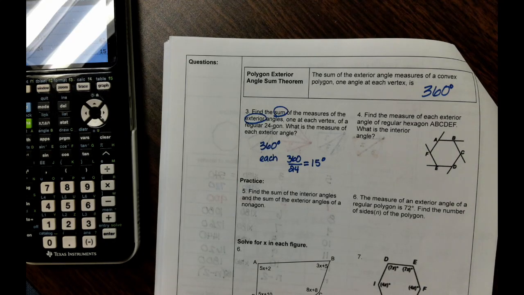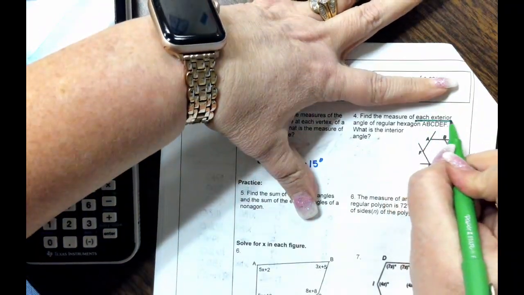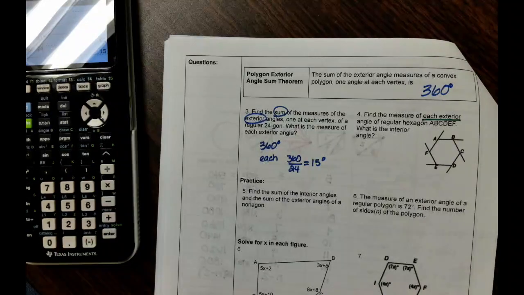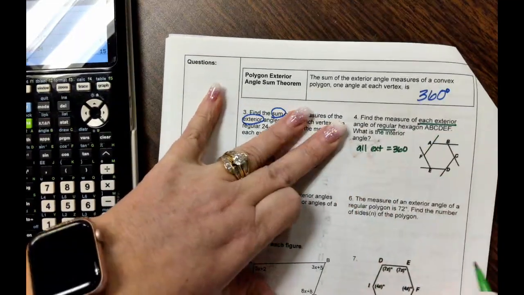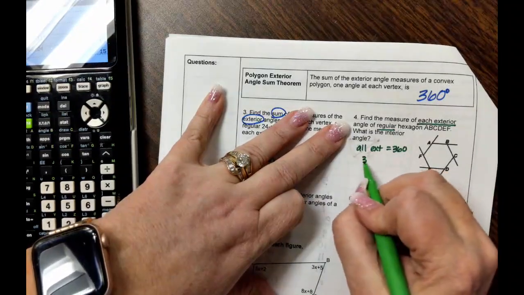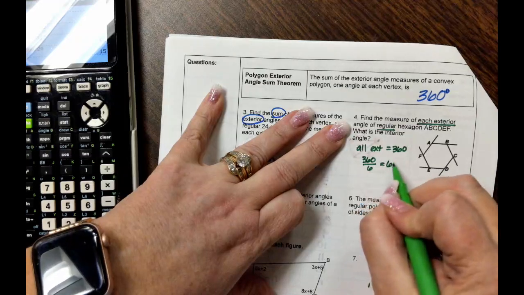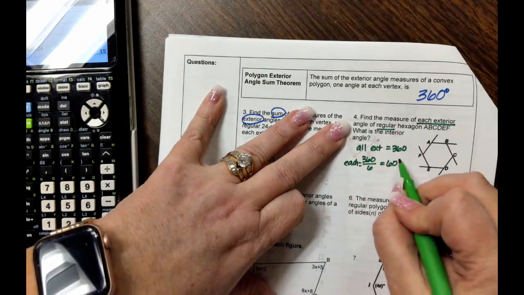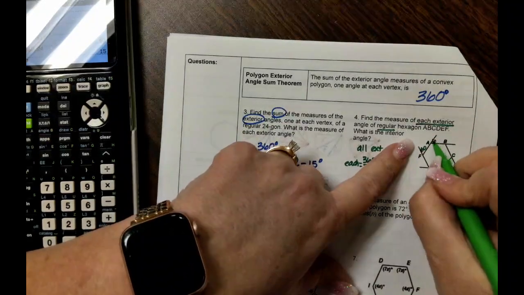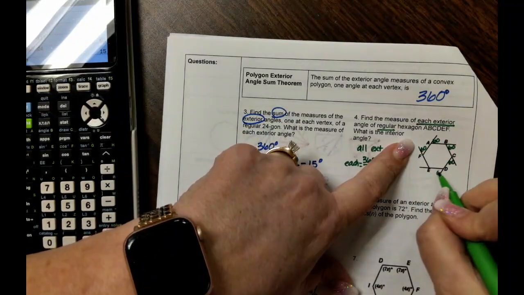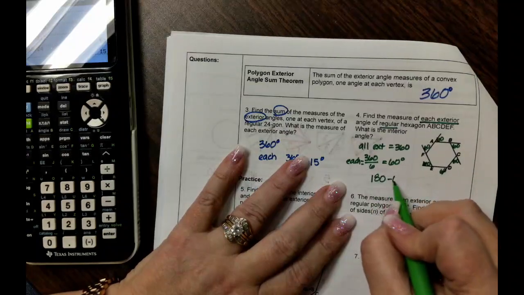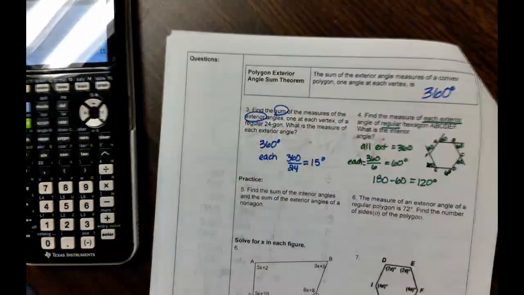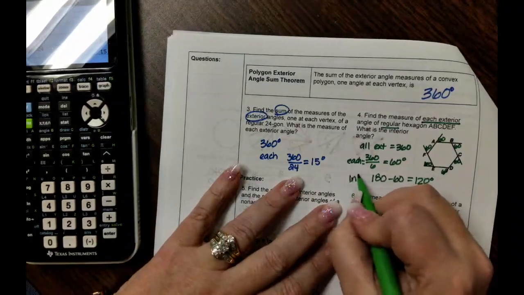Number 4 says to find the measure of each exterior angle of a regular hexagon. What is the interior angle? Each exterior, so all exteriors, right? All exterior is equal to 360. Well, if this is a regular hexagon, that means they're all the same size. So you can take 360 and divide by 6 and find out that each exterior angle is 60 degrees. Remember that the interior and the exterior are a linear pair. So 180 minus 60 is equal to 120 degrees. So that interior angle is equal to 120 degrees.